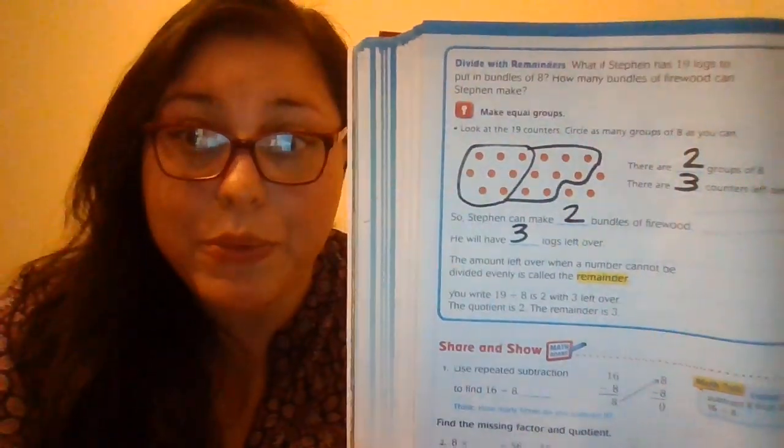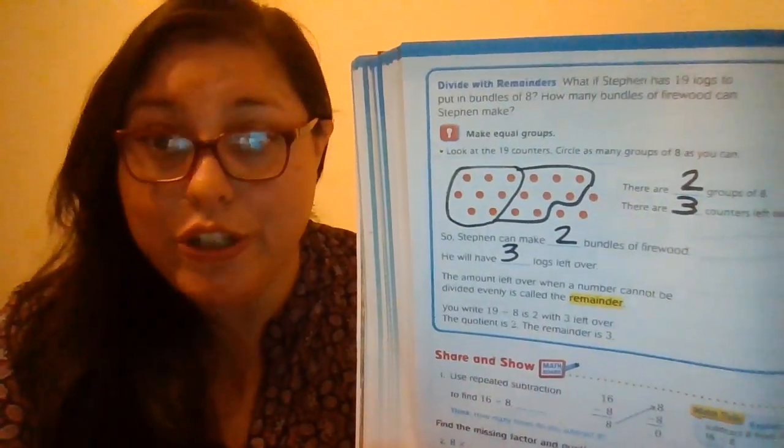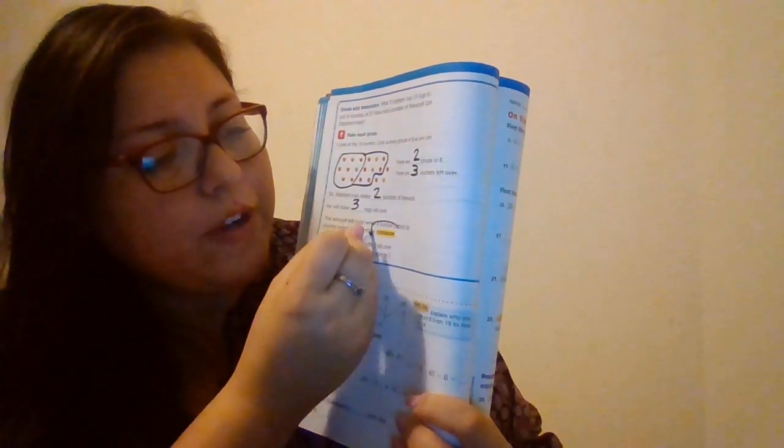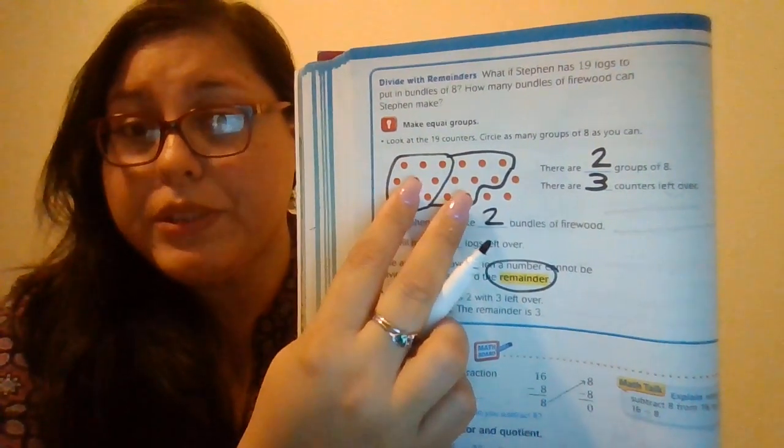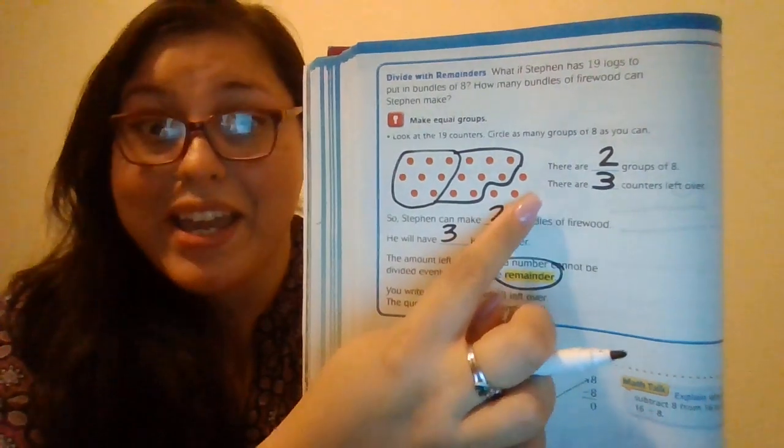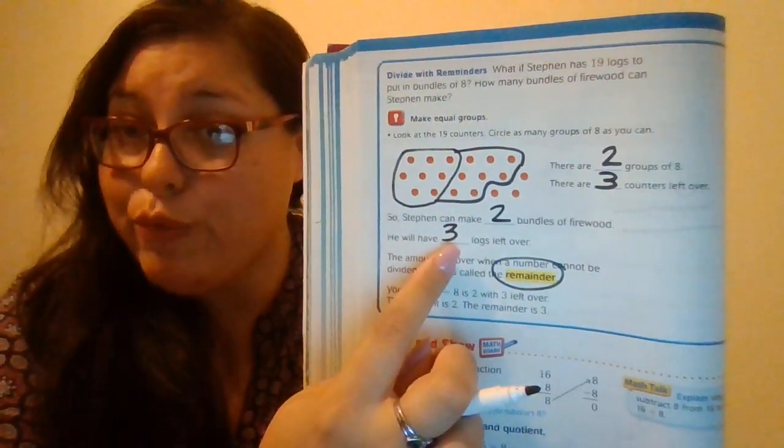Remainder. Can you say that word with me? Remainder. I want you to learn that word. Circle that vocabulary word, because remainder is a word you're going to see for a long time. You're going to have to find remainders. Sometimes for even algebra, when you grow up in high school, that word is going to come in handy. So learn that word, remainder. How many are left over? You did 2 groups and you had 3 remainder because I cannot make another group. So these are my leftover remainder.